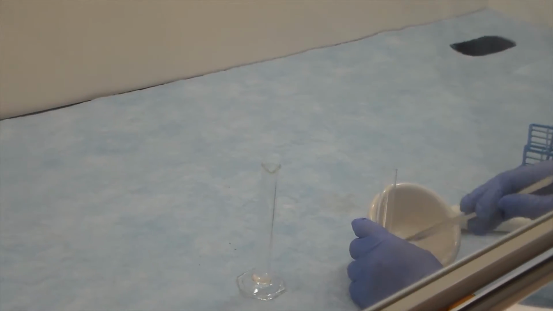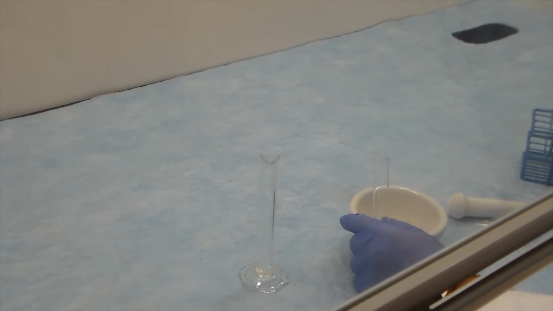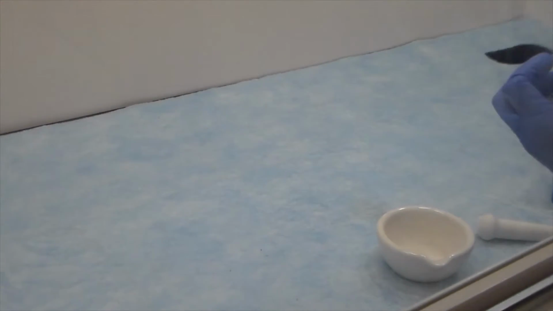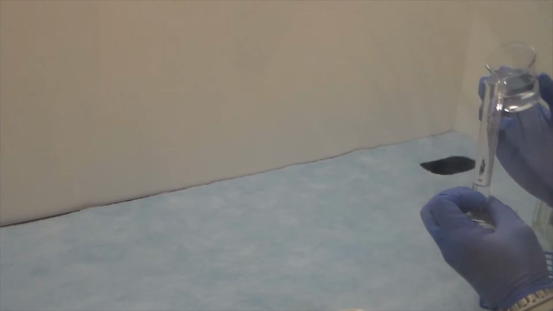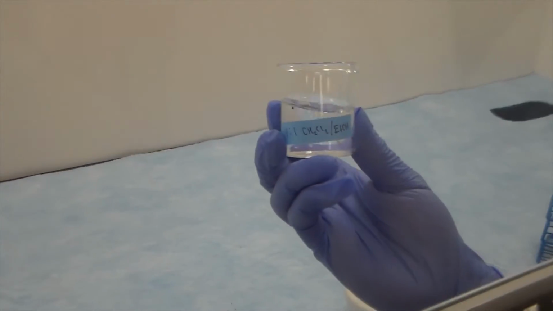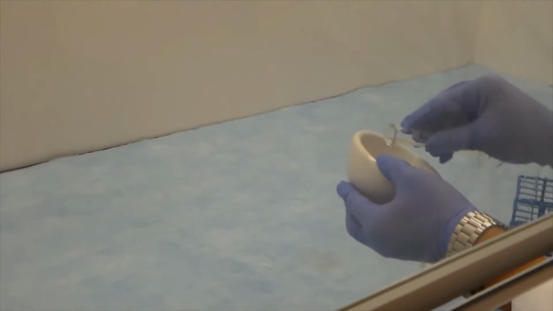Transfer the powder to a test tube and add 2.5 mL of 1:1 ratio ethanol dichloromethane. Thoroughly crush and mix the solid in the solvent with a stirring rod to dissolve as much of the solid as possible. Use a filter tip pipette to transfer most of the solution to a small vial, leaving the solid behind, and cap the vial.